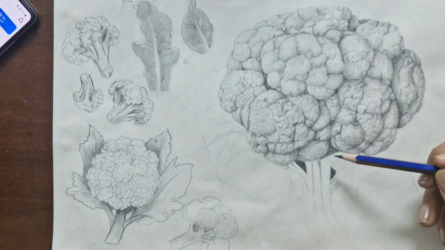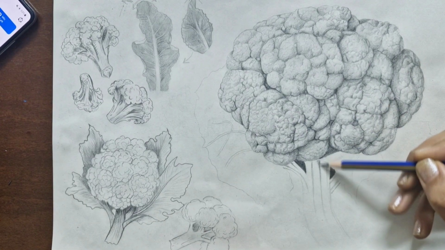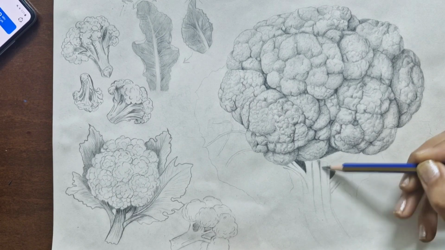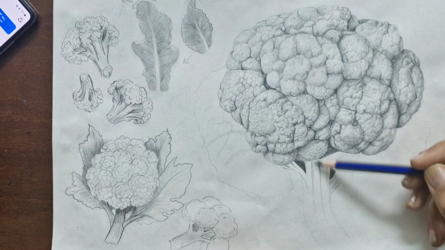For the main stem, add some shadows by creating vertical strokes curving at the end, mimicking the shape of the stem. Create some bolder and darker veins, and keep some parts lighter.